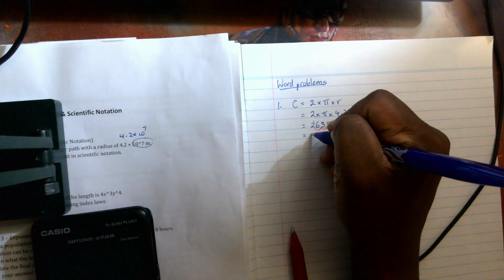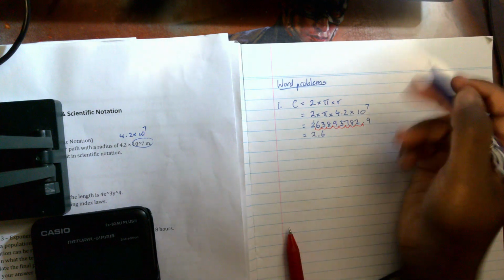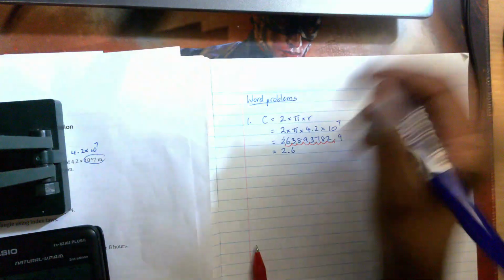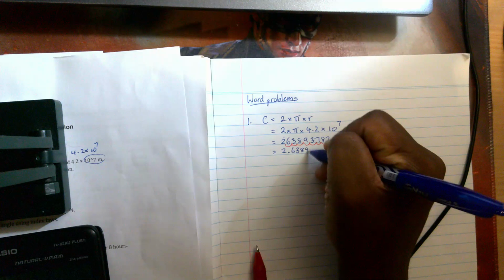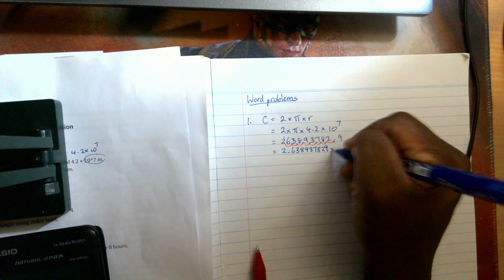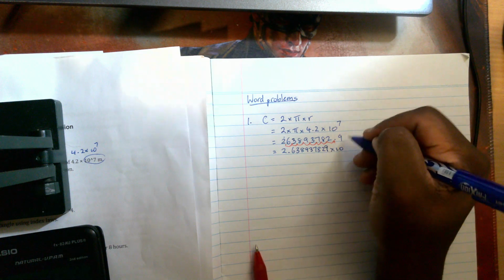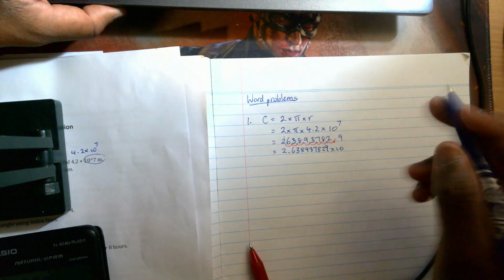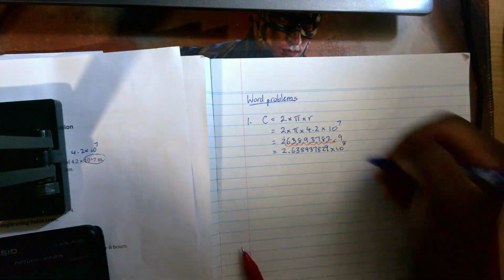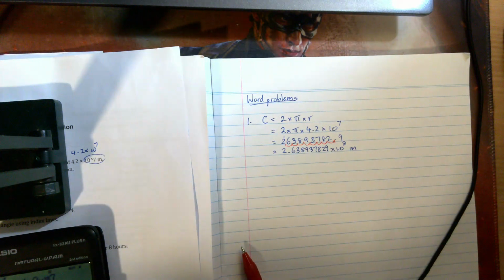So this is going to be 2.63893782 9 times 10 to the 8th power. Oh, and it's meters.